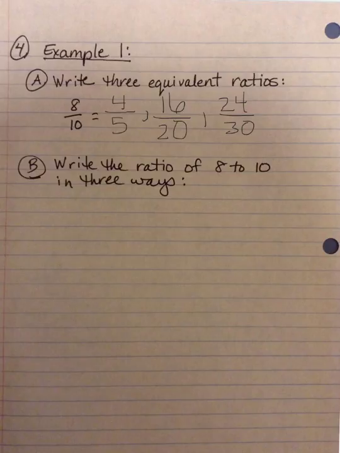Now, I could also come up with an equivalent ratio to 4/5. If I multiplied 4 by 3, it would give me 12. And 5 times 3 is 15. So 12/15 is also an equivalent ratio, even though I can't multiply 8/10 by a whole number to get 12/15. I hope that makes sense. But if not, don't worry about the last part just yet. I'll explain that a little better in class. But definitely 4/5, 16/20, and 24/30 are all equivalent ratios.